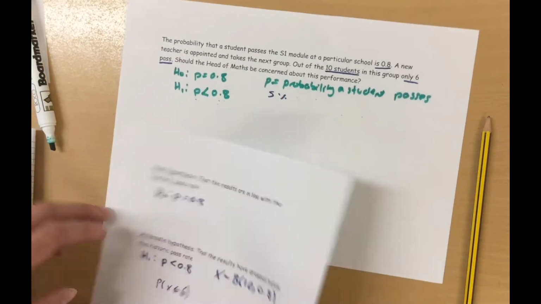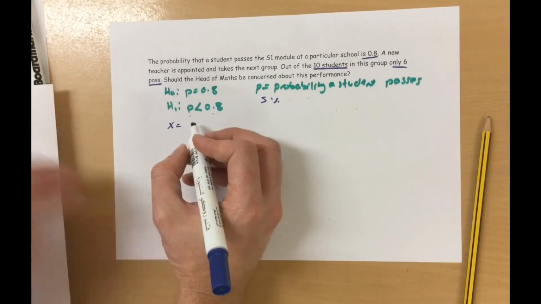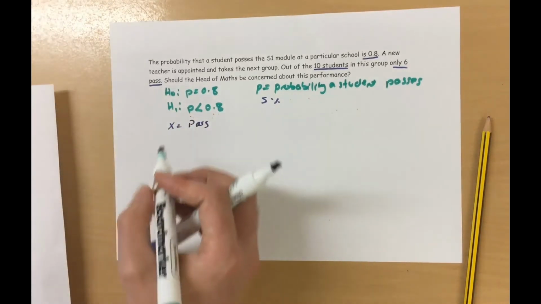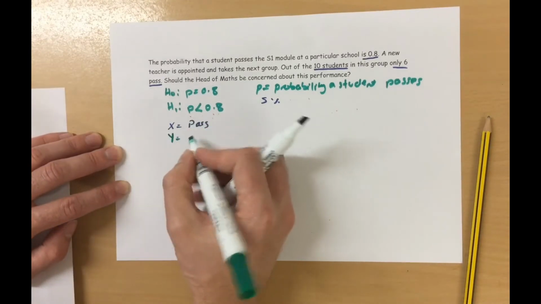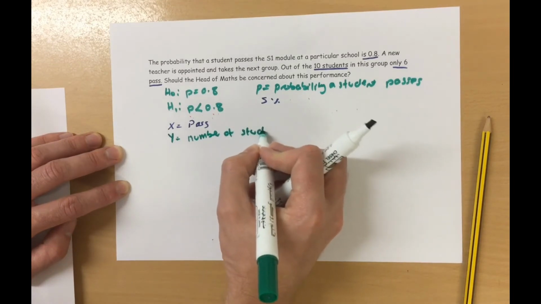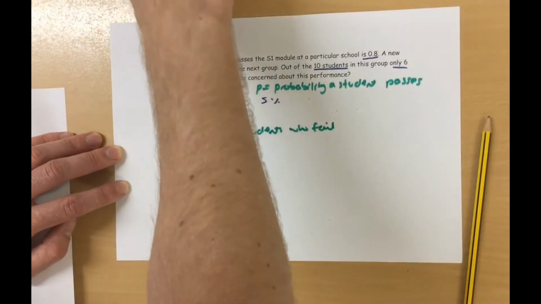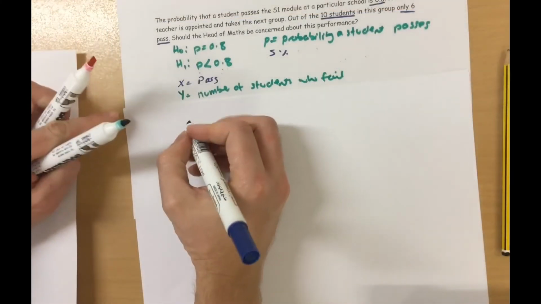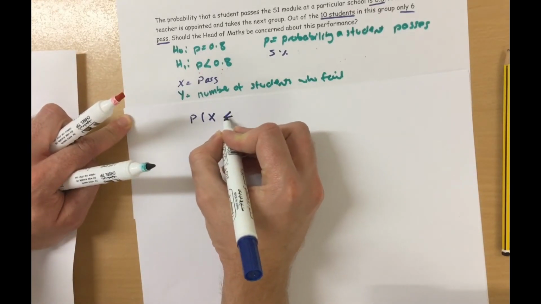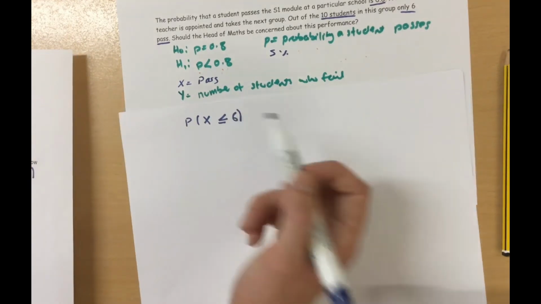So if X was that a student would pass, then Y would be the number of students who fail. We are trying to figure out the chance that under normal circumstances 6 or less would pass. So let's think about this.